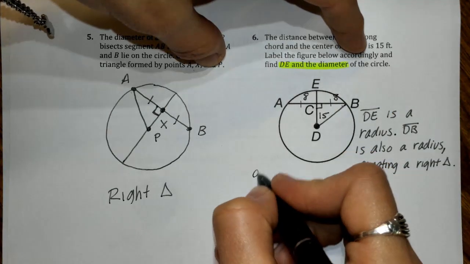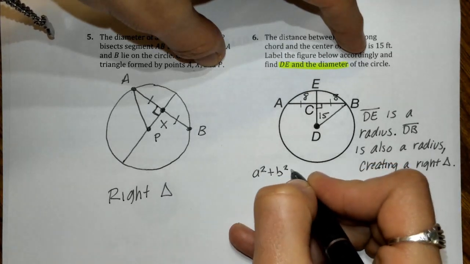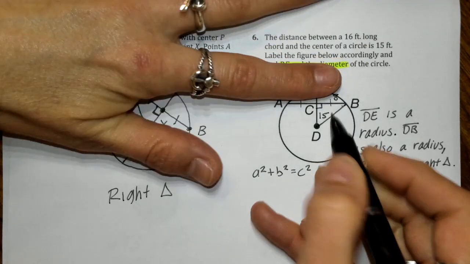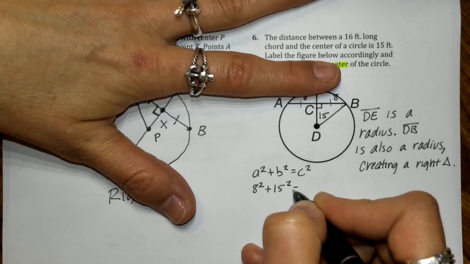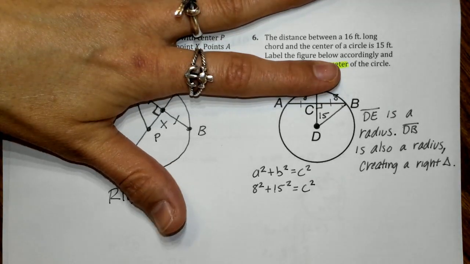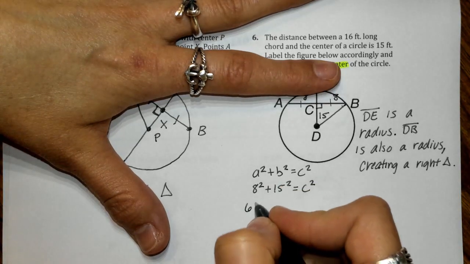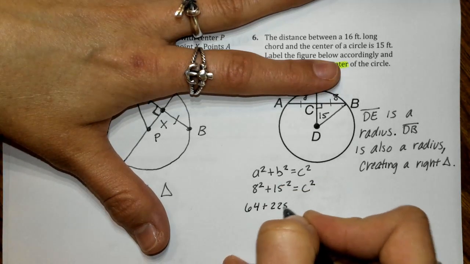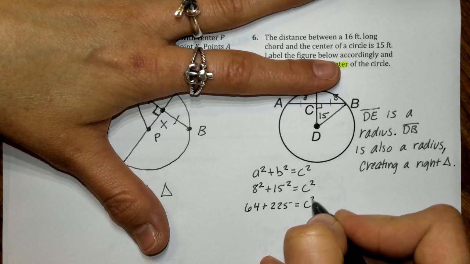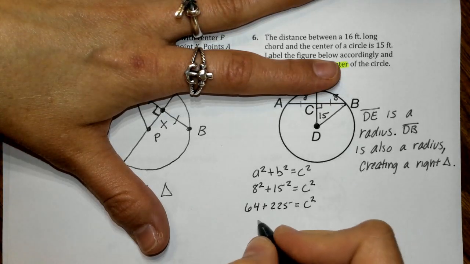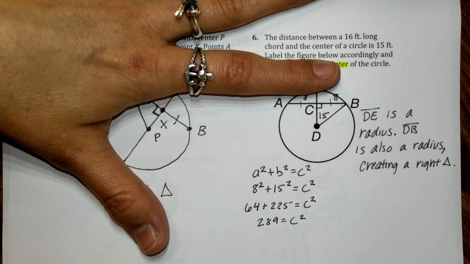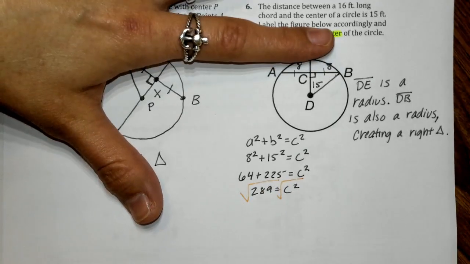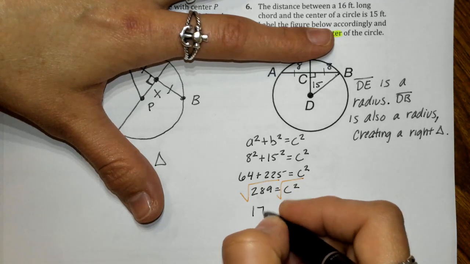So let's go ahead and set up our Pythagorean theorem. Using this triangle here, we'll have 8 squared plus 15 squared equals C squared, which will be DB. We get 64 plus 225. When we add those together, we get 289. When we take the square root, this is a perfect square, so we will get a whole number of 17.